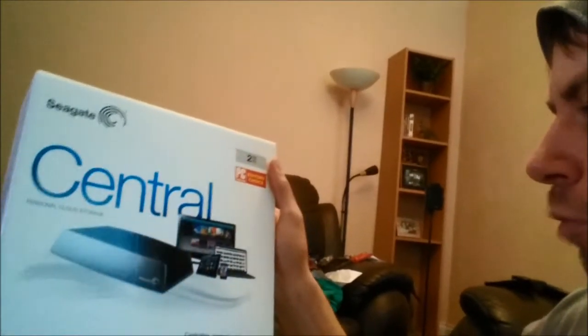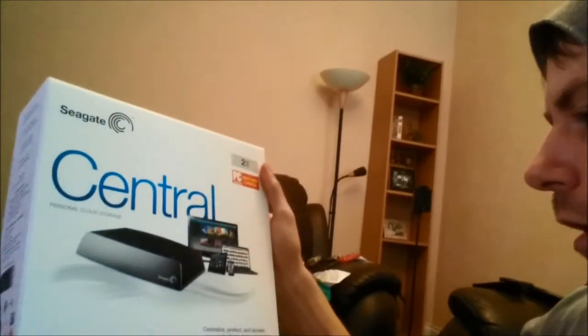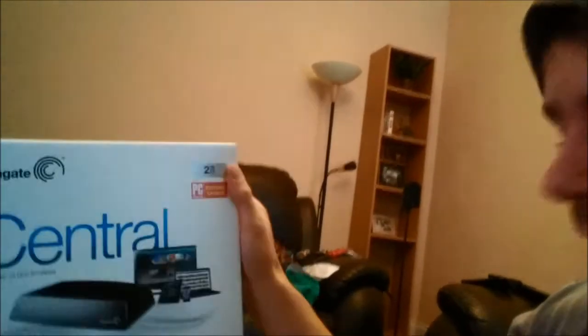But this means I can store all my files, music, movies, pictures, any kind of file at all, onto this, and have it constantly on 24 hours a day, and I can access any of those files through my tablet or my phone or my laptop or my games consoles from anywhere in the world. As long as it's on at this house and I'm in China, I can access it, and it's really, really good.